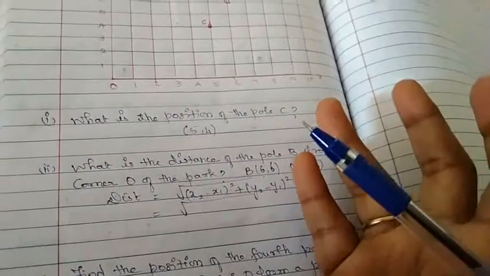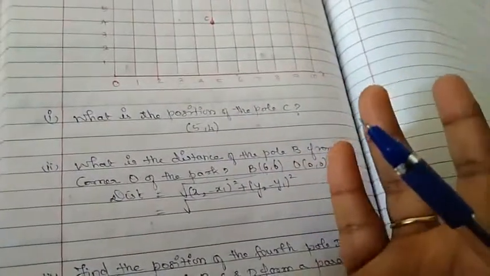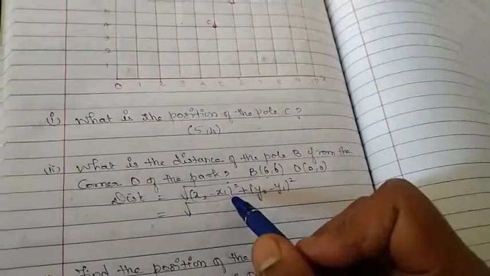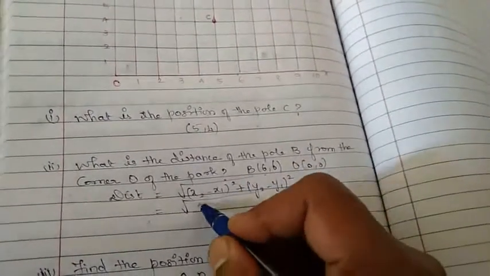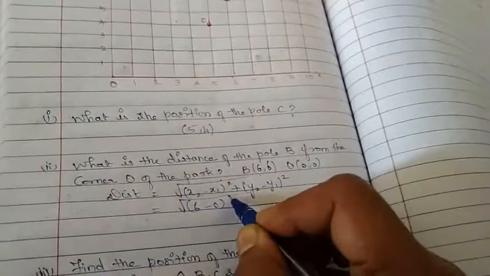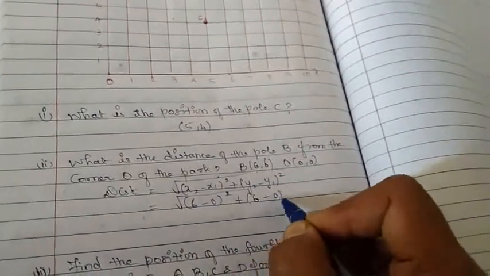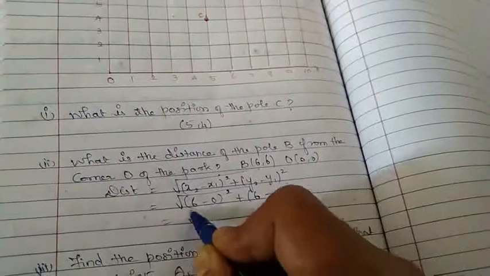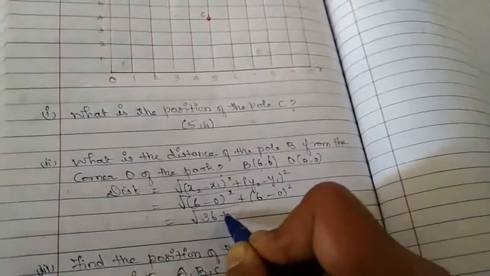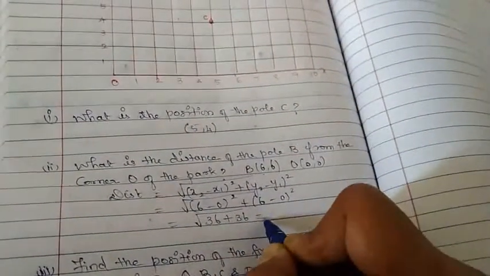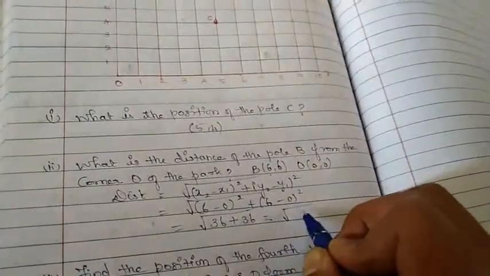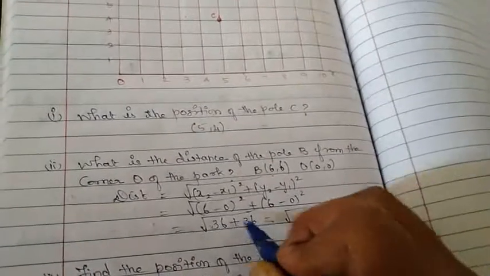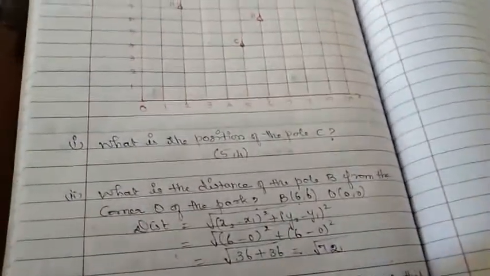In whatever way you take, you are going to get the same answer, since the negative sign will not affect as we have a square, right? So (6 minus 0) the whole square plus (6 minus 0) the whole square. So which is going to be square root of 36 plus 36, right? So what is 36 plus 36? 72, so the square root of 72.